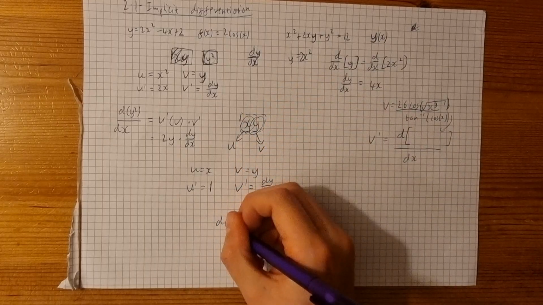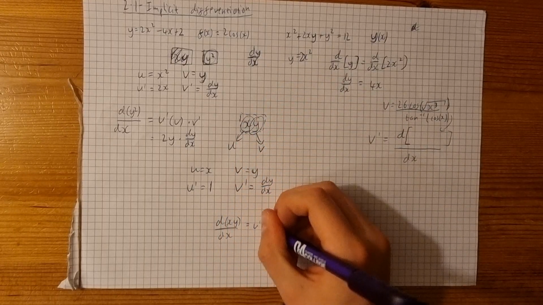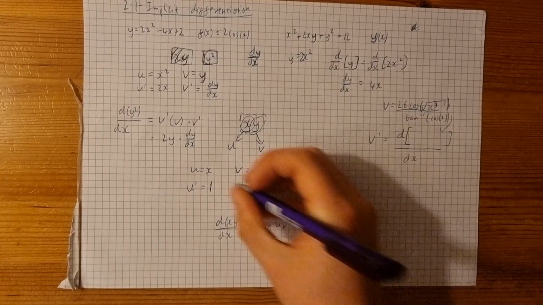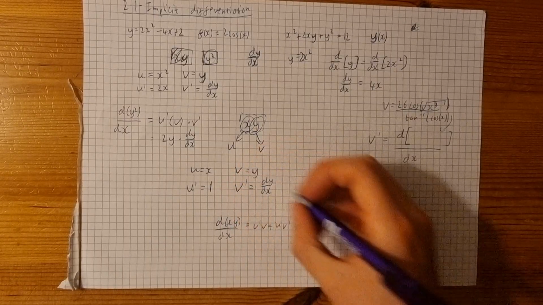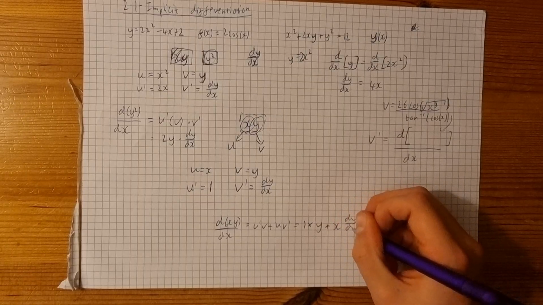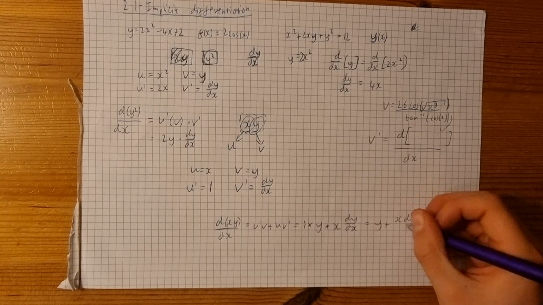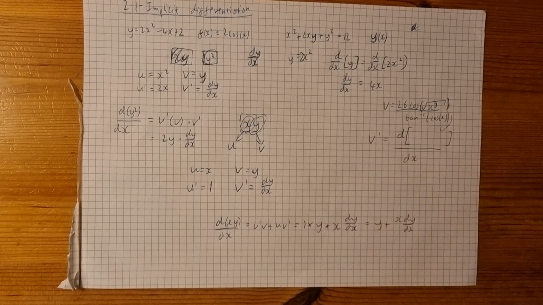So the derivative of xy with respect to x is equal to u prime v plus uv prime, which is equal to 1 times v plus x dy over dx. So it's equal to y plus x dy over dx, right?